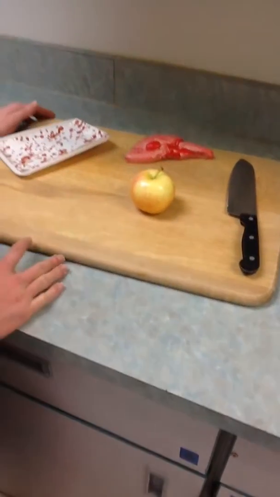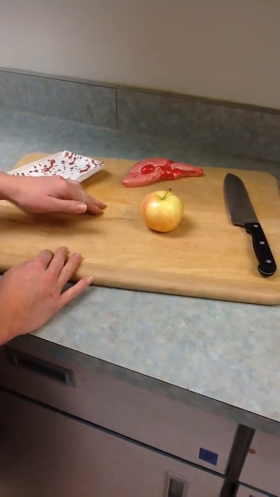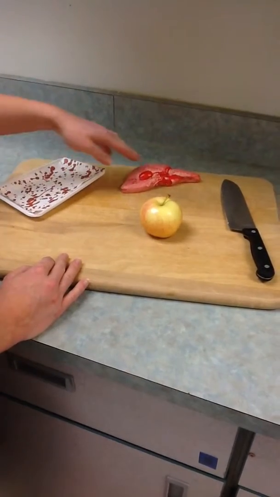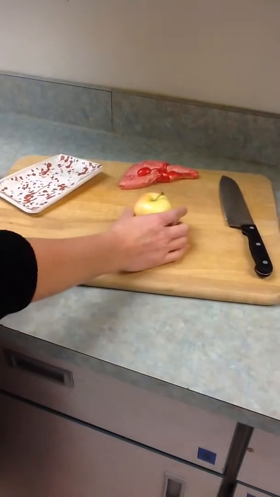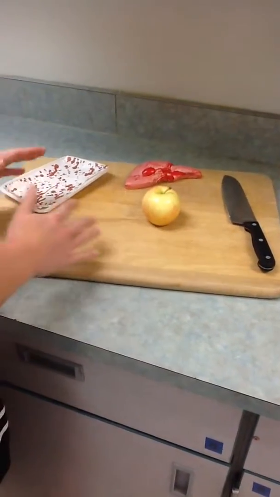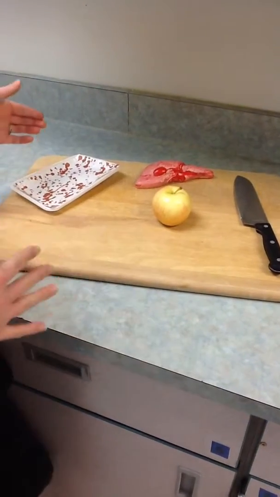Okay, so what's going on here in this situation is that we have the possibility of cross-contamination happening. We have raw meat and raw juices from the meat and the blood close to something that is raw, like an apple. When we are using anything like raw vegetables, raw fruits, raw meat, there's an order you want to cook in.